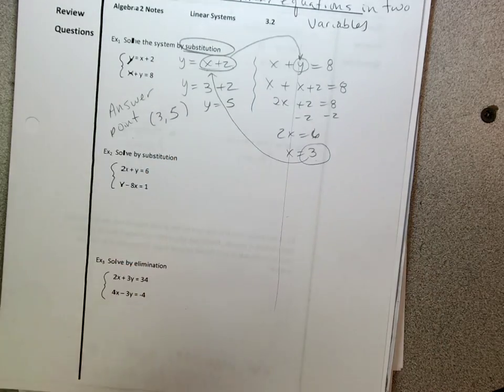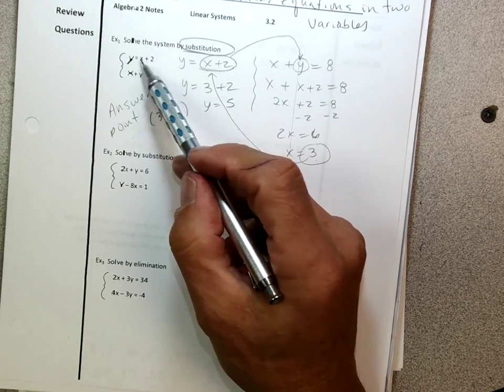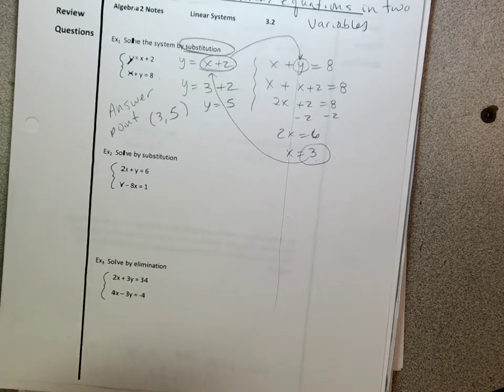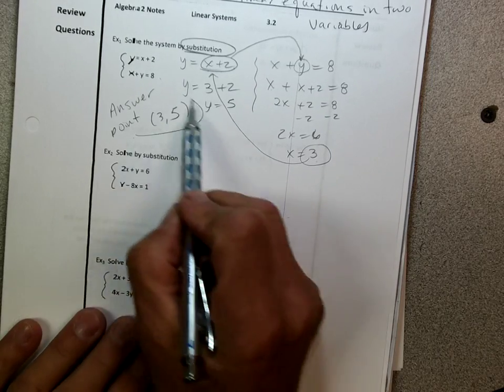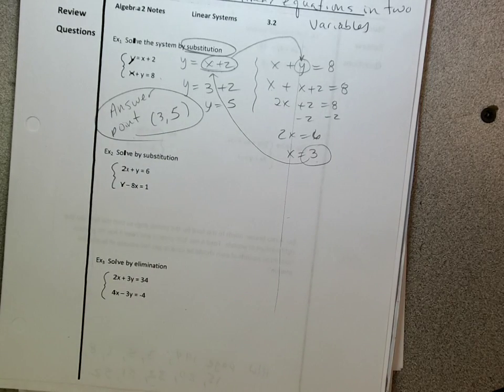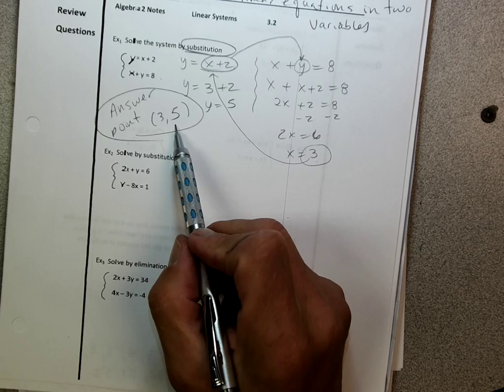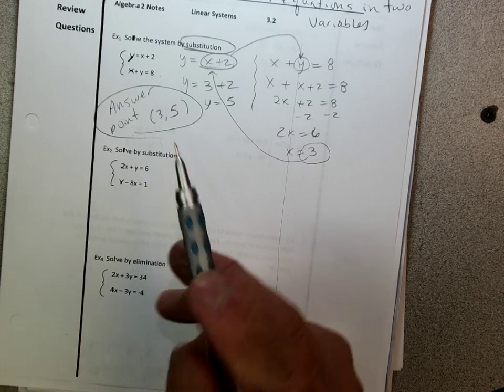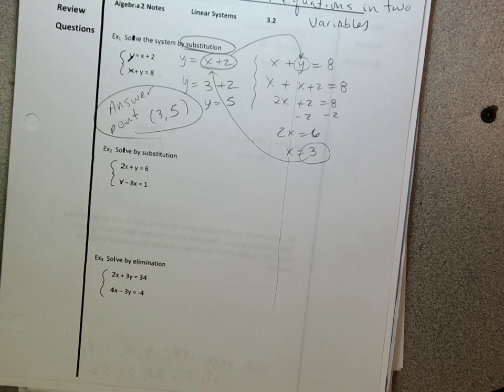What did we do? Well, we didn't have to graph this. We could have graphed it on graph paper. We could have started at 2, went up 1 over 1, up 1 over 1. We could solve for y. We could have graphed it, and where the two lines would have intersected right here. But the cool part is we did this without any graphing at all. Without even looking at the graph, we know that the two lines will intersect at 3, 5, okay? Are you ready for example 2?